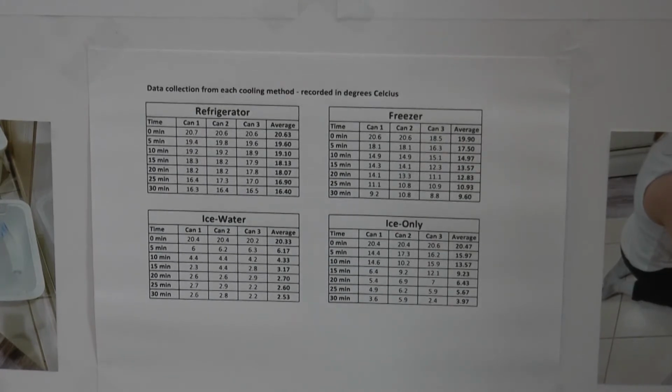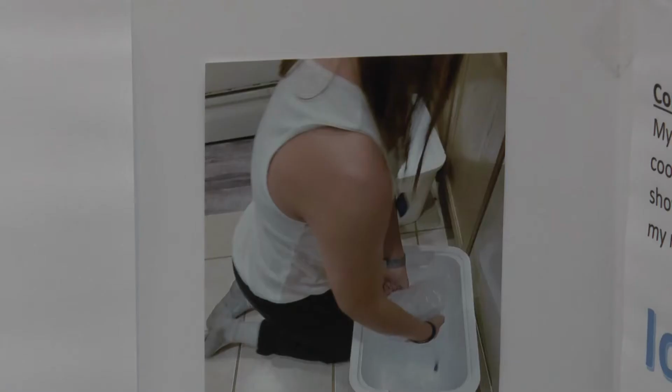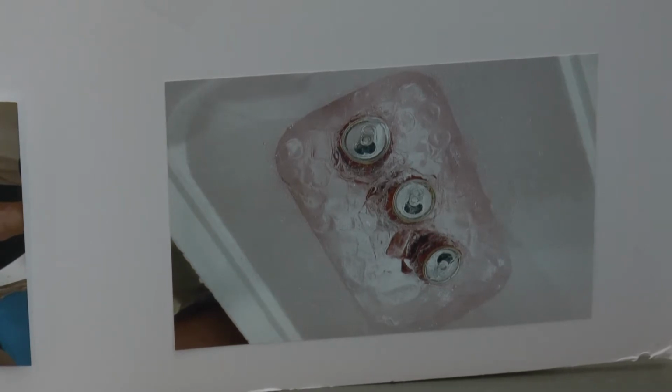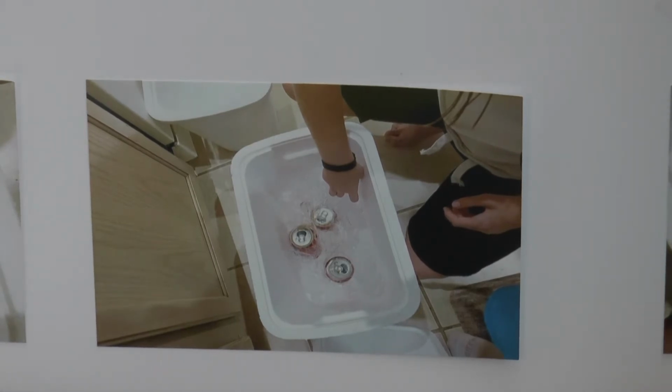My hypothesis was honestly that the freezer was going to cool at the fastest rate, but it turns out ice water is the fastest way to cool your drinks. And so my hypothesis was proven wrong by my data, as seen here.